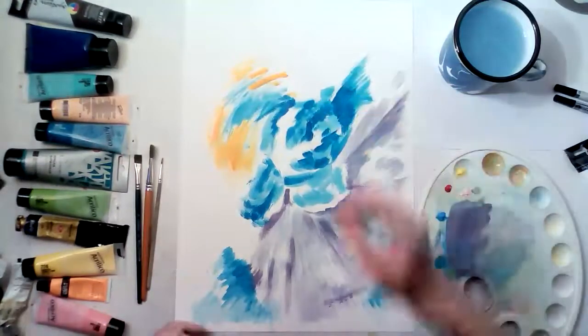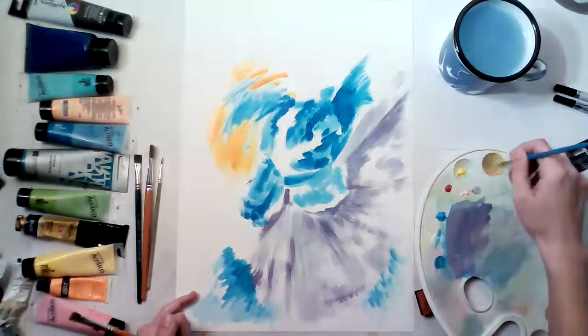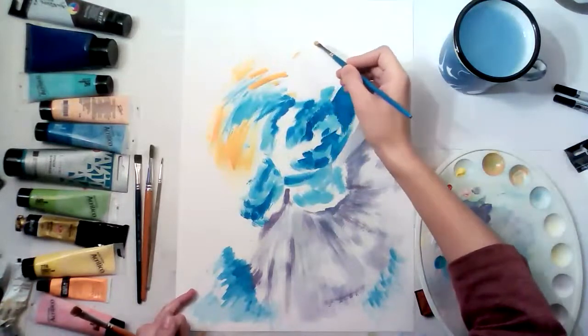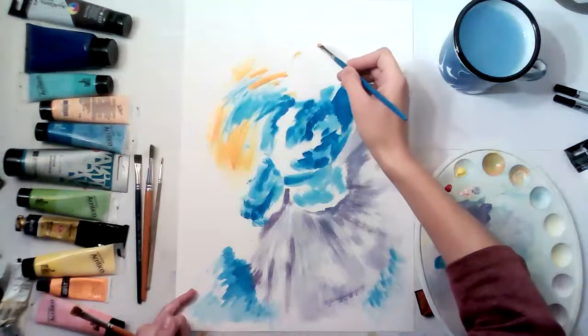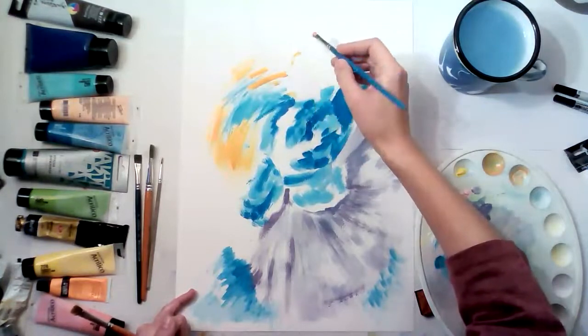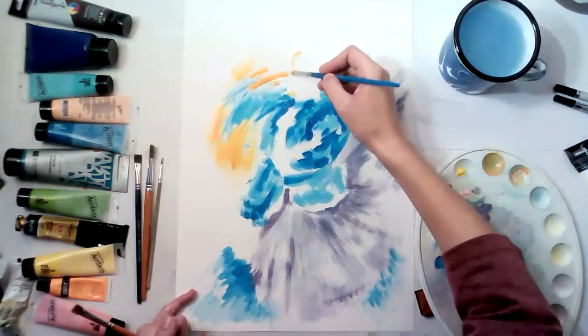When you do the face, also zoom in on your image, and then you see, okay, here is the shadow, here is the light part, and then depending on which color you have at the moment, you can do some.